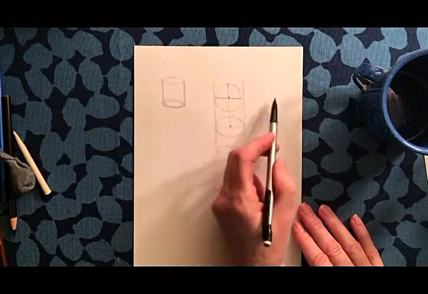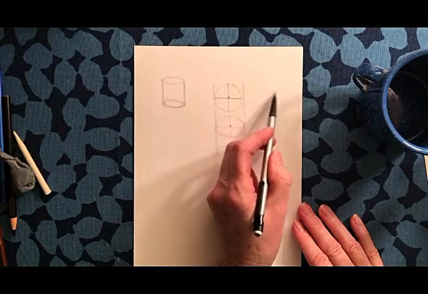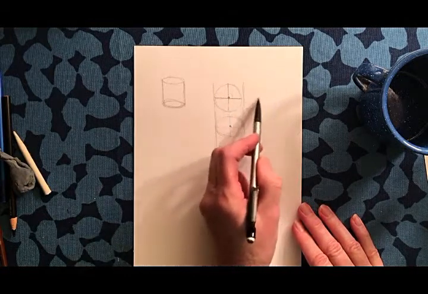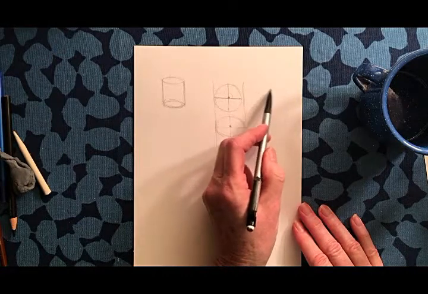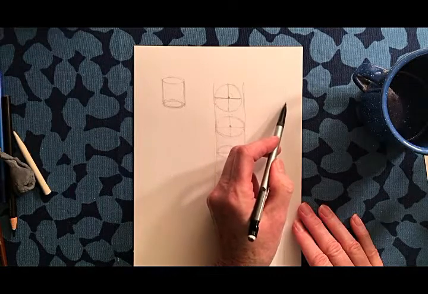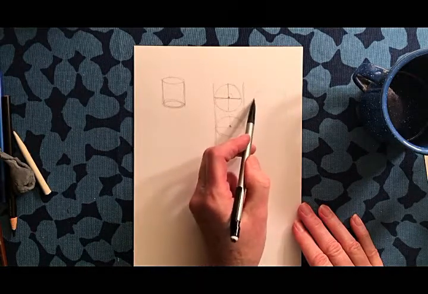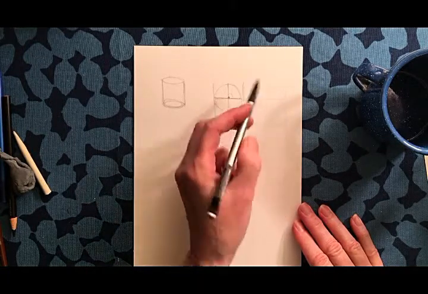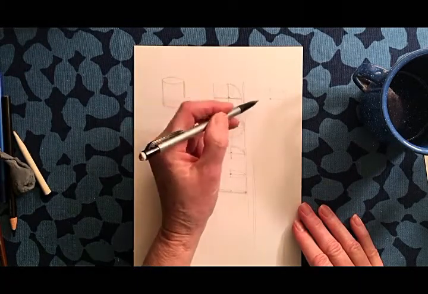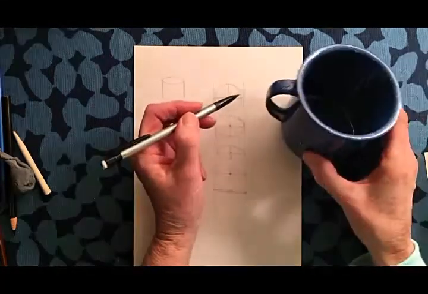So our width isn't changing. But now as I begin to tip it, it's going to start to become an oval or an ellipse. Here's my center axis, and I'm looking down.